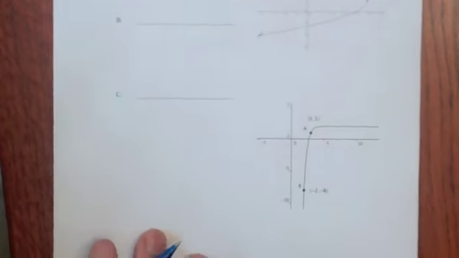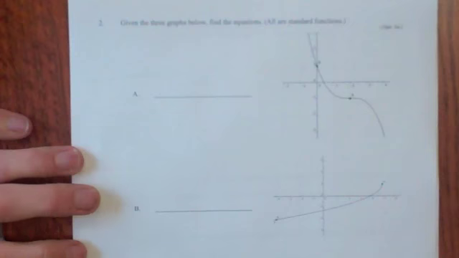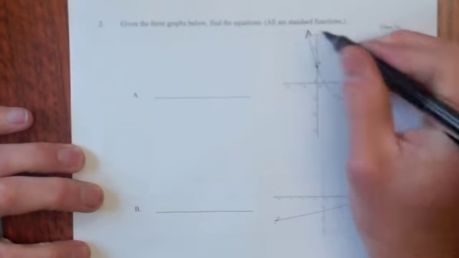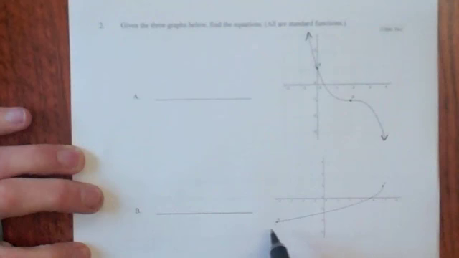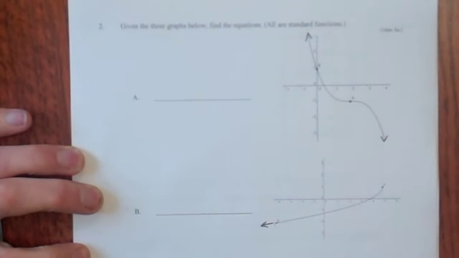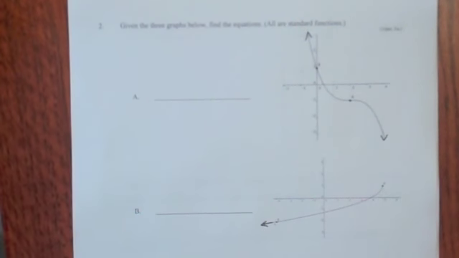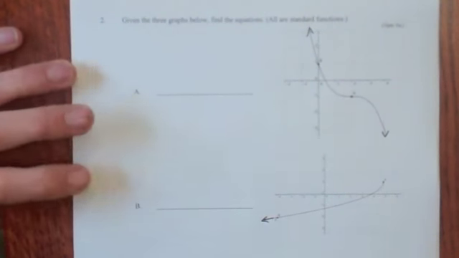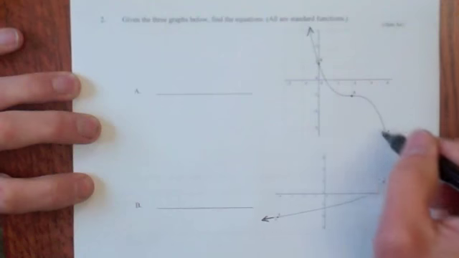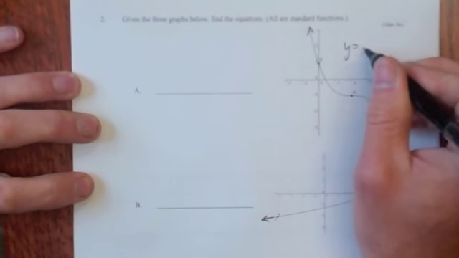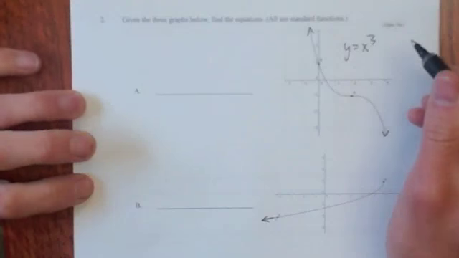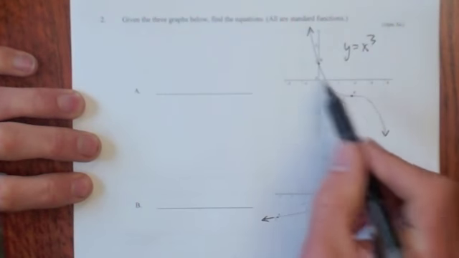Alright, next page. The computer doesn't print out the arrowheads. I hope it's clear that this, for instance, is going on forever, starting at that point. This goes hugging that asymptote, and this goes down. At any rate, coming back to this first one, this is, I hope, clearly a cubic. y equals x to the third. And it looks like it's been flipped and shifted.